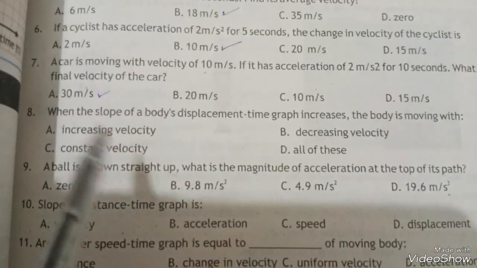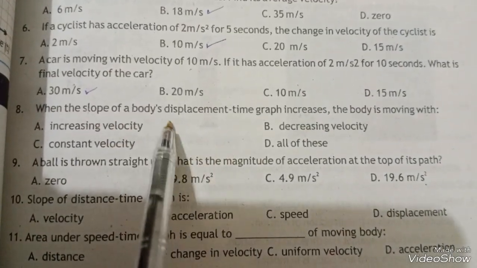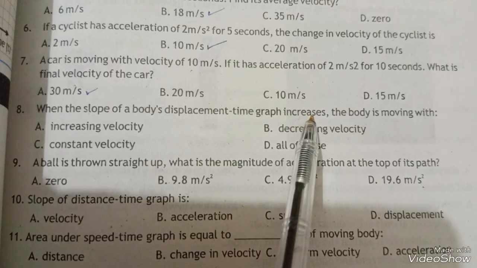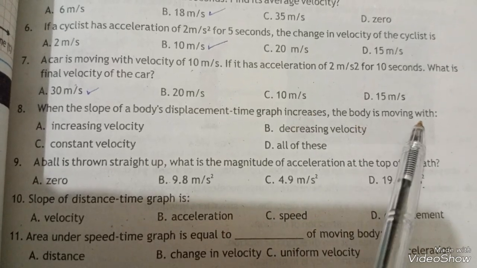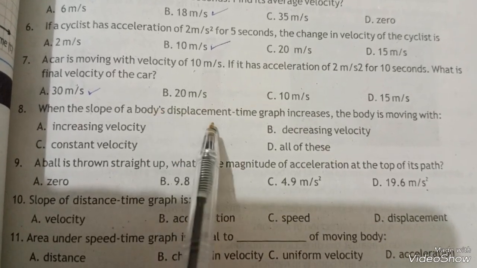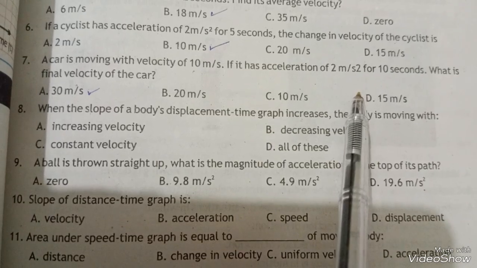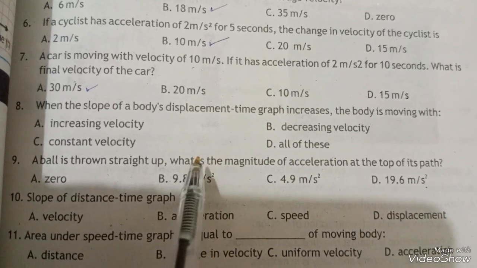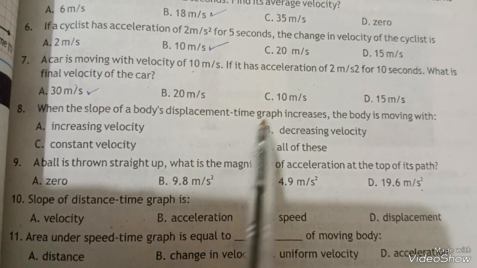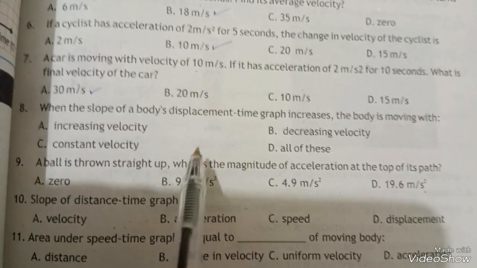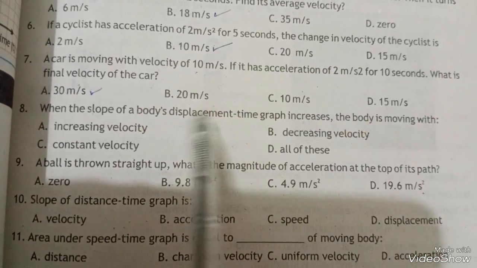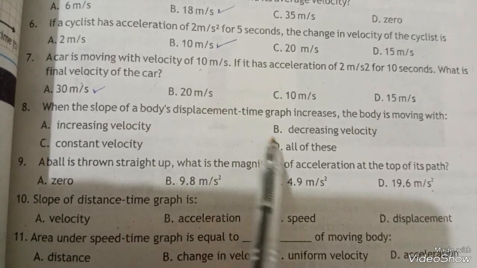Question number 8. When the slope of a body's displacement-time graph increases, the body is moving with? If the slope of the displacement-time graph is increasing, then the body is moving with increasing velocity.